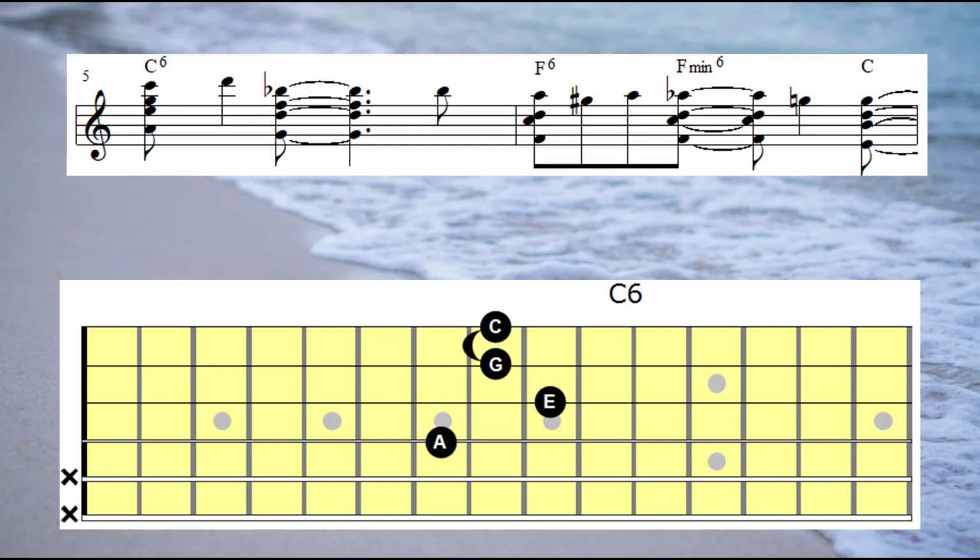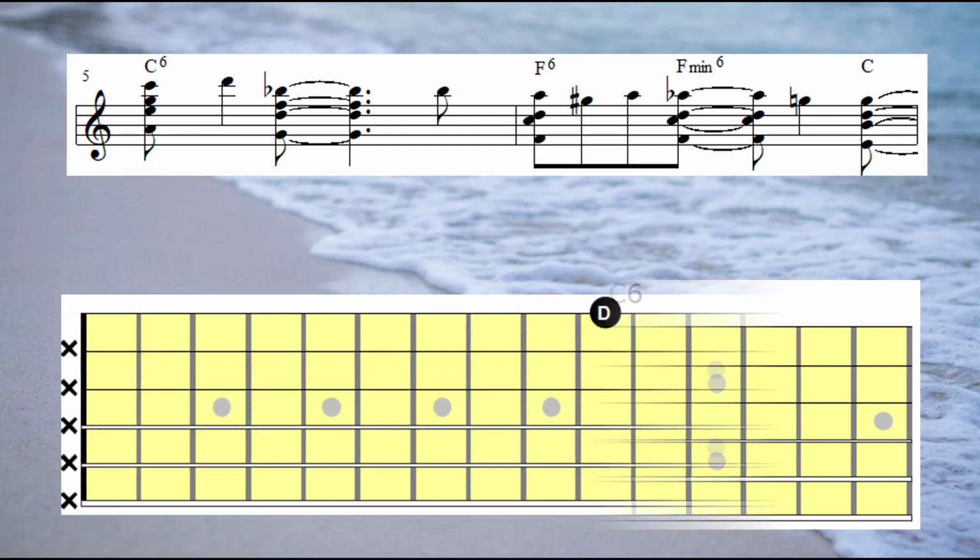Traditionally in bar 5, the basic set of chords would be 2 beats of C and 2 beats of C7. Under my first melody note, I'm going to play a C6 chord, then I'm just going to play the note D as a single note.